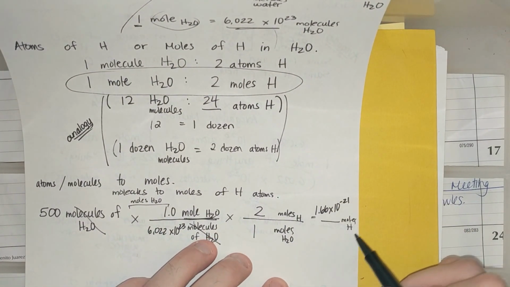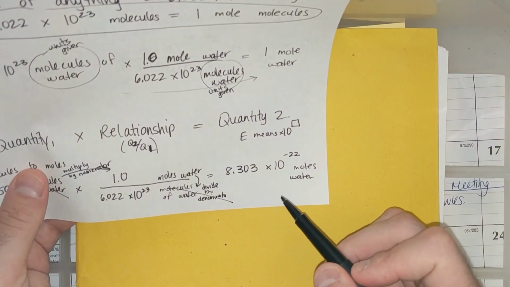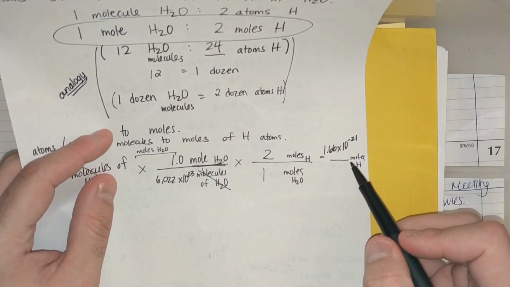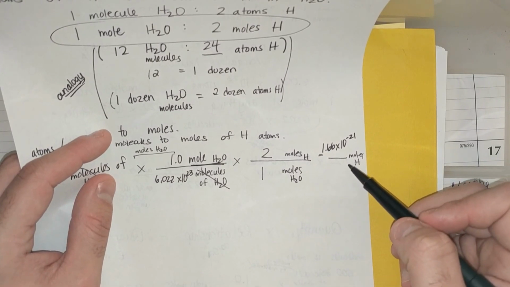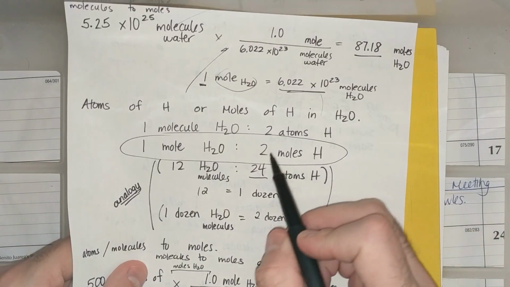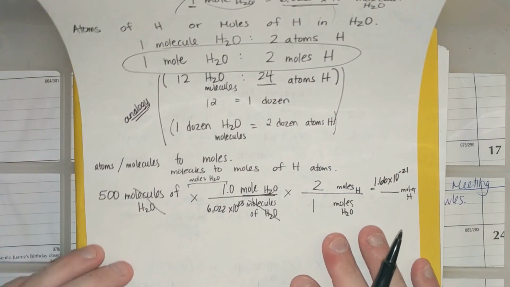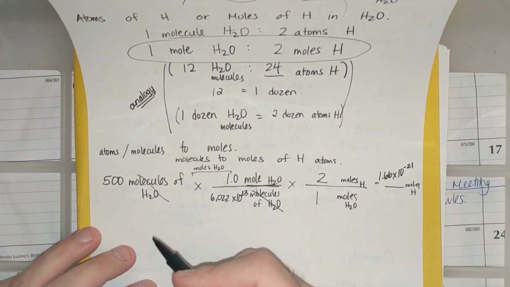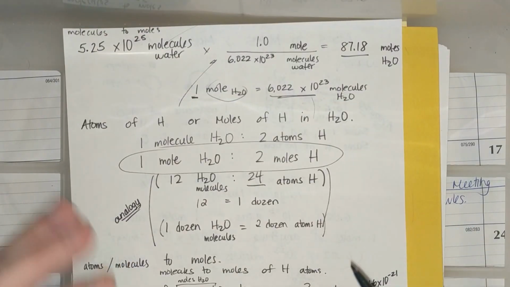And how does this number compare to the number on the other side? Well, this number is 8.303 times 10 to the minus 22nd, and this number is 1.66 times 10 to the minus 21st. This number appears to be twice as much as the number I got for water. And that makes sense because I should have twice as many hydrogens as I do molecules of water. Okay? So convince yourself on how to do this type of math and relationships between atoms and molecules.